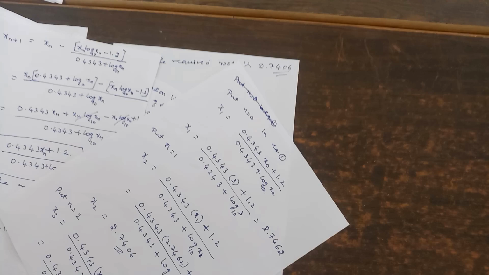Let x0 equals. So here which one goes to 0, nearest 0?